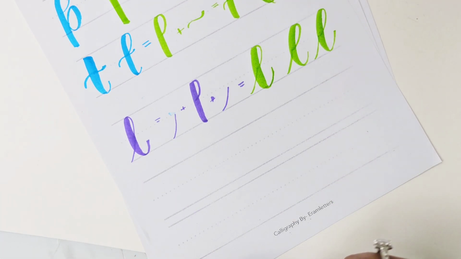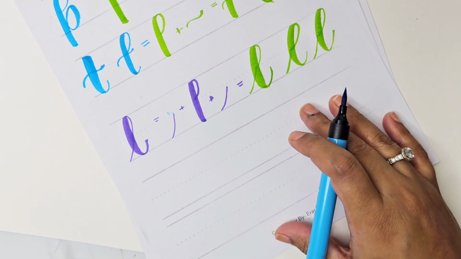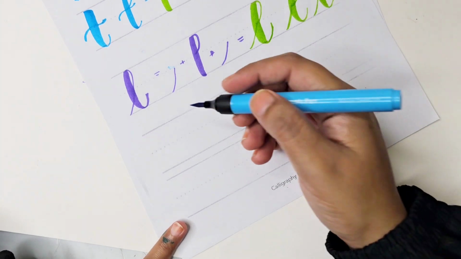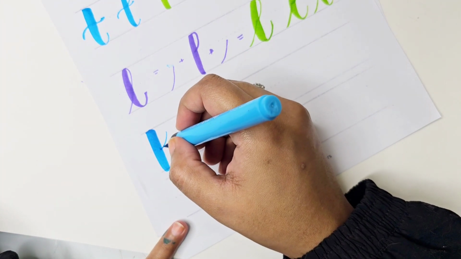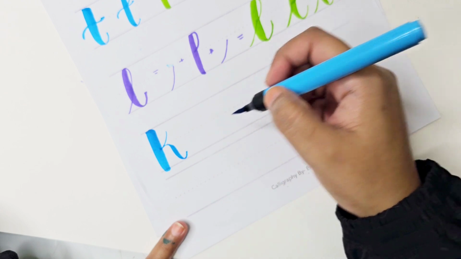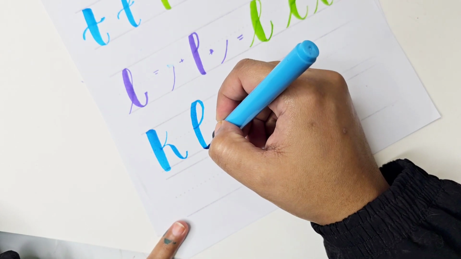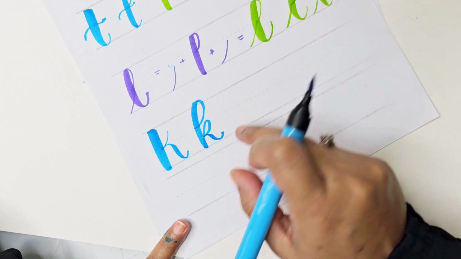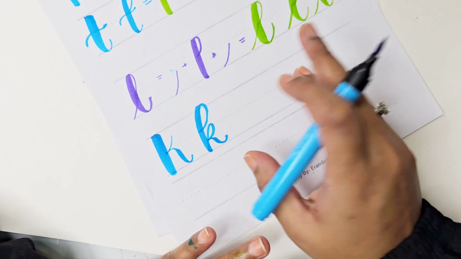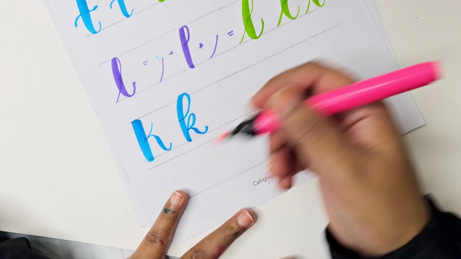Next we will form the letter K. So K looks like this, or K looks like this as well. This is basically the one which I make, and I'll show you the formation.